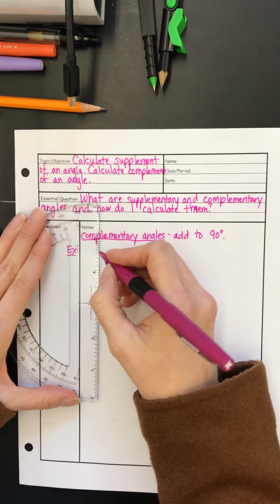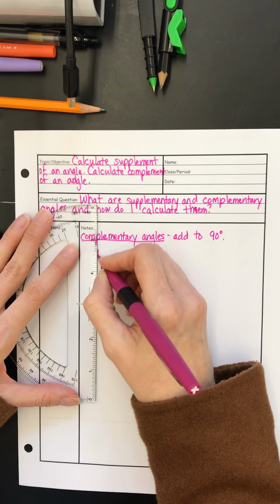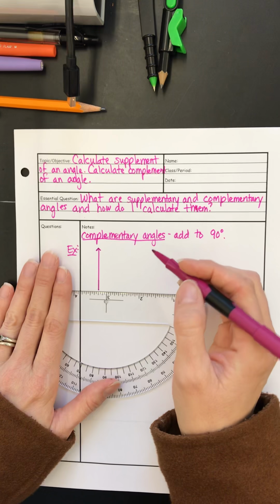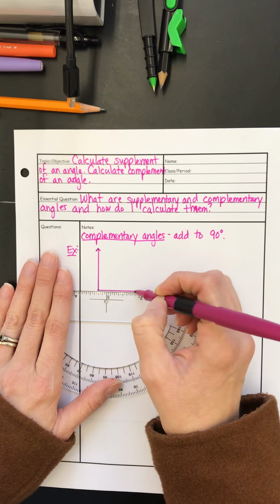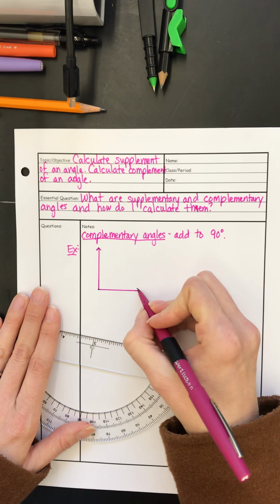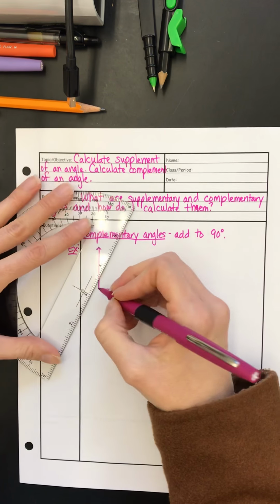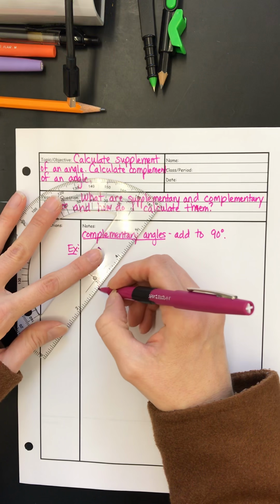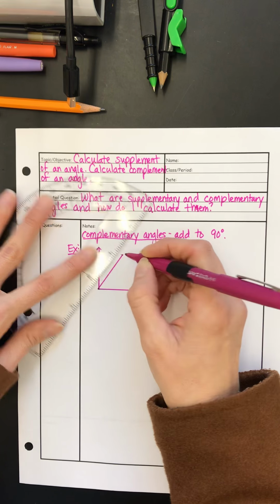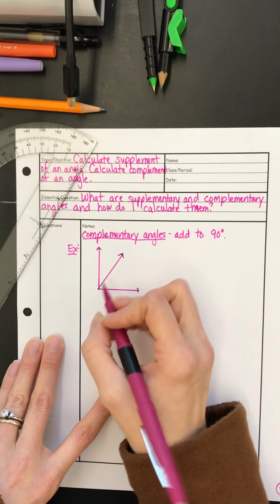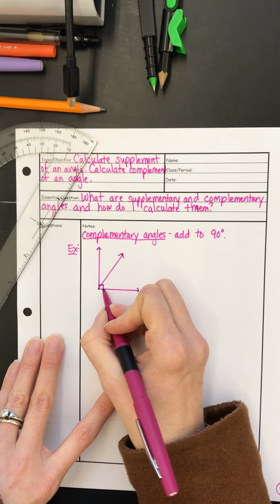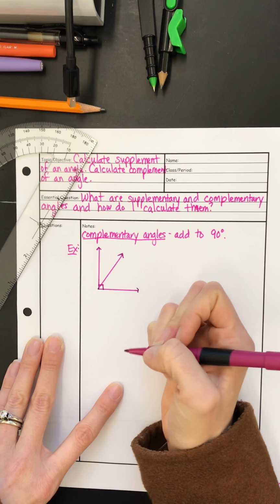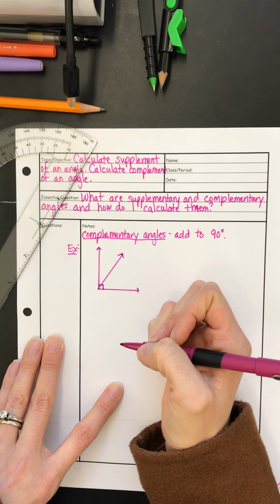We're going to have a set of complementary angles. Whenever you see a square in the corner like that, that means that this angle is perpendicular, or 90 degrees.